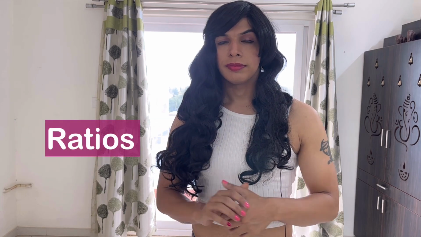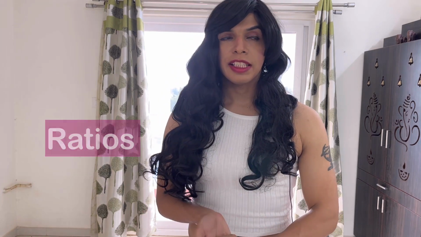In order to create an androgynous figure, you need to understand the concept of ratios. Yes, ratios basically will give you an overall idea of what kind of proportions you need to go for. So let's start with the first ratio that you need to understand.